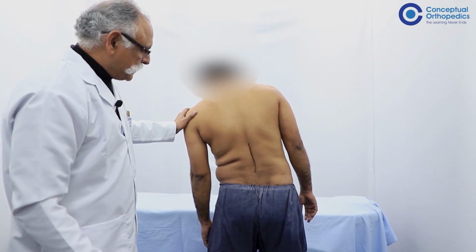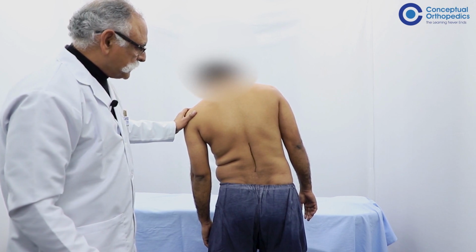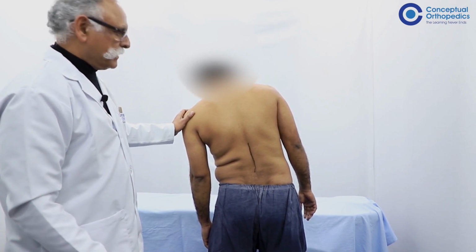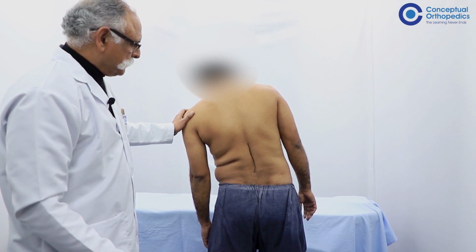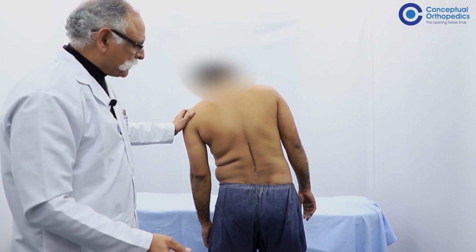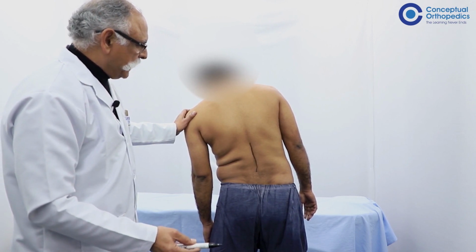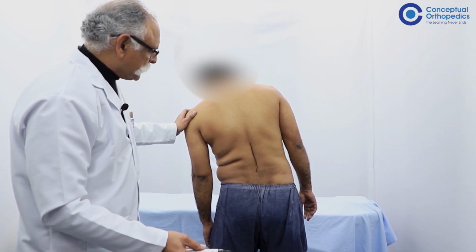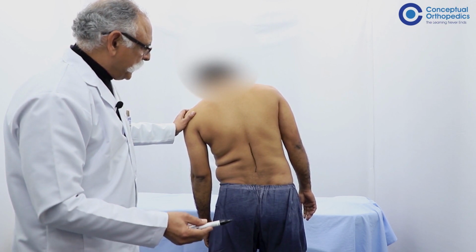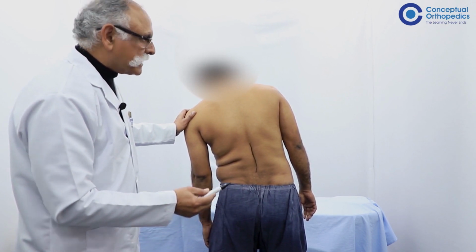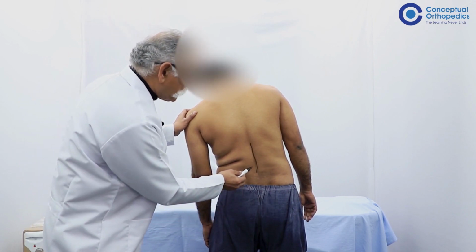This patient with a prolapsed intervertebral disc at L5-S1 level has pain radiating down the right lower limb, particularly in the S1 dermatome, and shows a list on the left with the convexity towards the right.